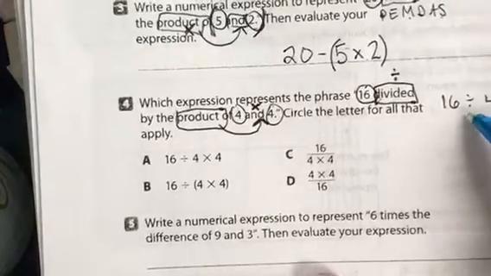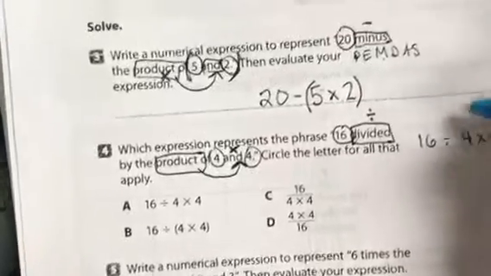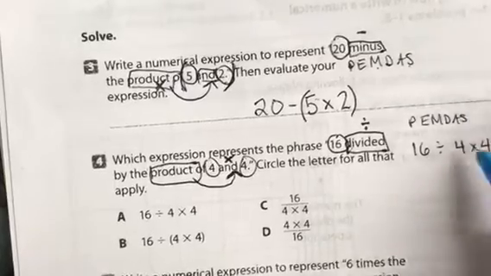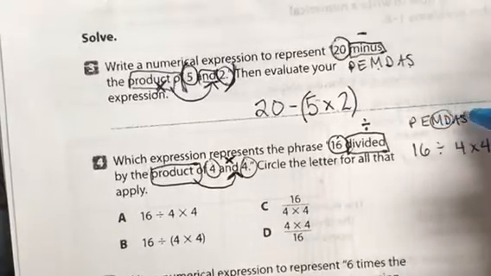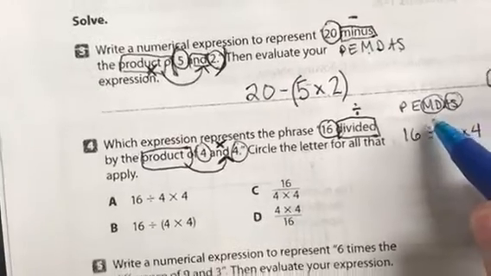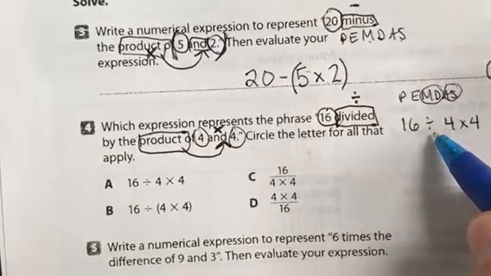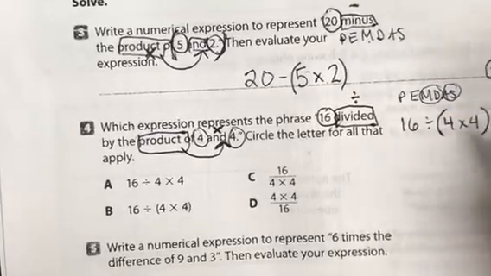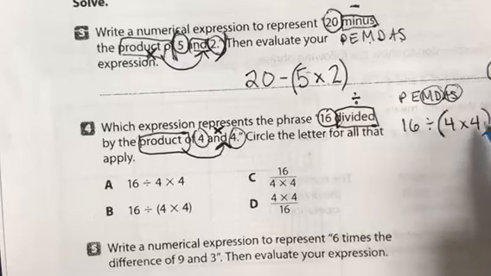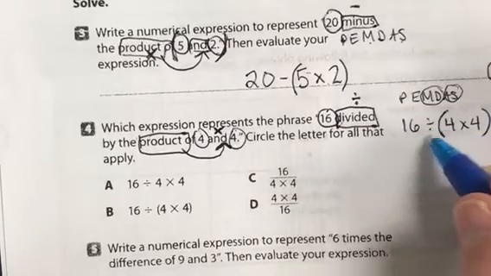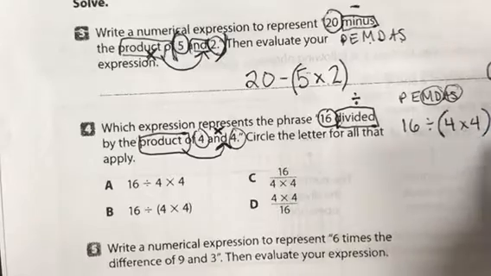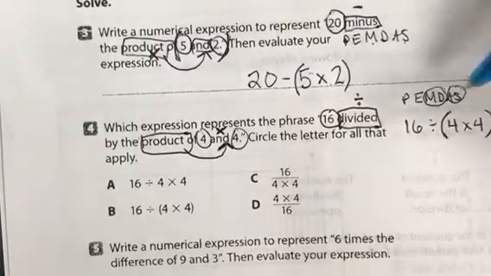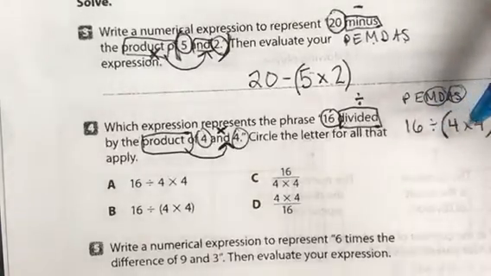But again, GEMDAS order of operations, or PEMDAS I should say, either one is fine. With PEMDAS, when I have multiplication and division, or addition and subtraction, I would work it left to right. So this actually tells me technically that I'm supposed to divide first, and I don't want to divide. I want to find the product of 4 and 4. So that's why I always tell you to put those groupings on there. The product of 4 and 4, 16 divided by the product of 4 and 4. So groupings on there so that you know you need to do this part before you divide. Do your parentheses first, and then divide 16.